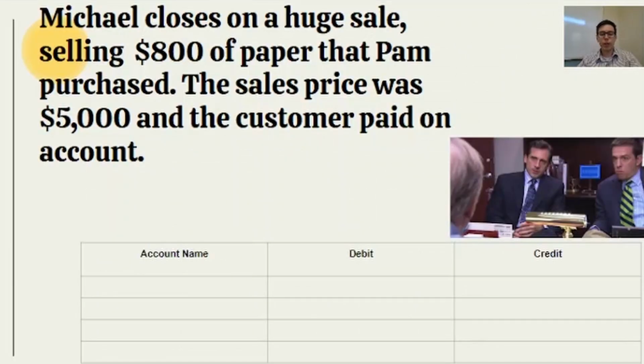Alrighty, here's our last transaction. Michael comes in clutch, closes a huge sale. He sells $800 worth of the paper that Pam bought, and he sold it for $5,000, sales price of $5,000, and the customer paid on account. Okay, so this one's a little bit of a challenge because we've got two different numbers in here and a few different things going on.